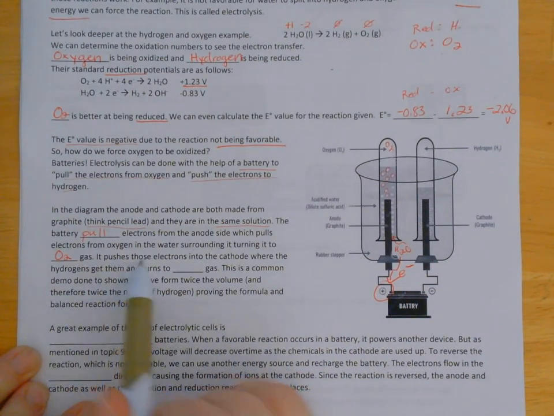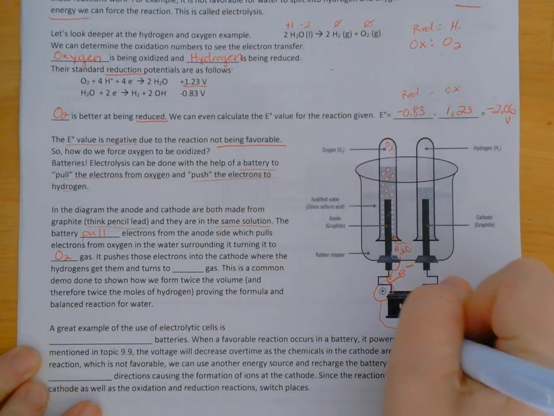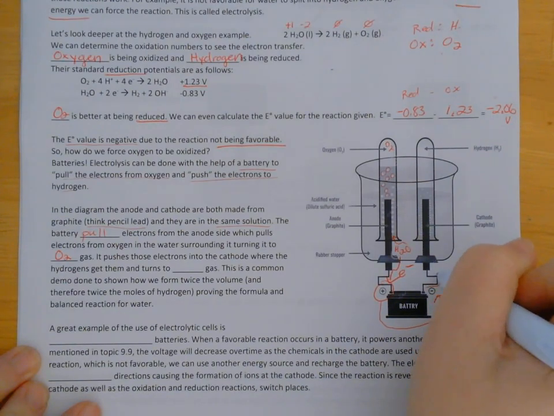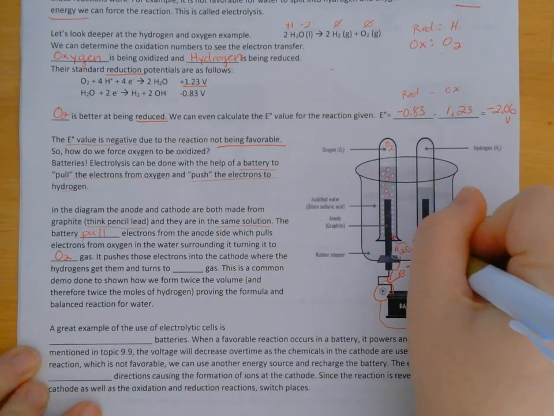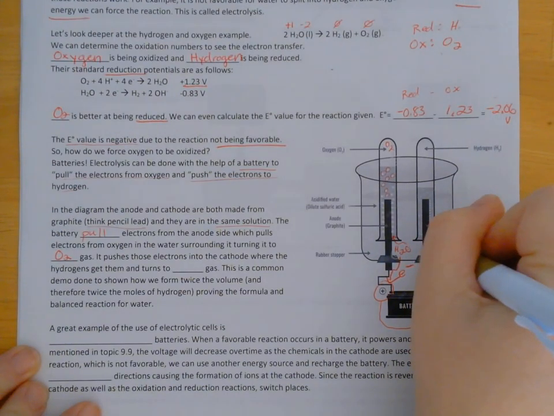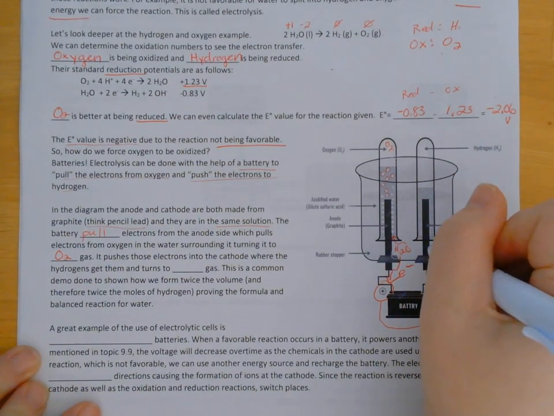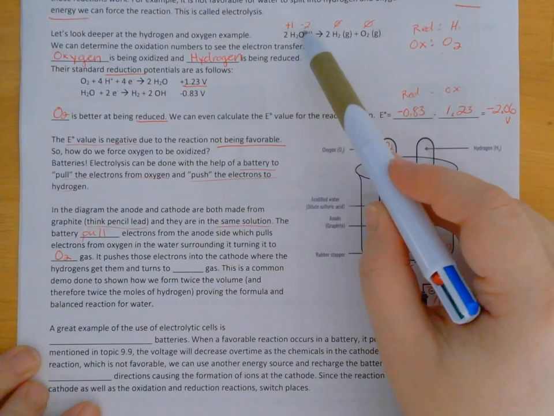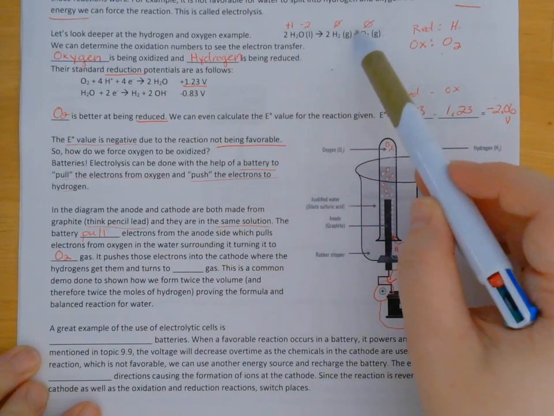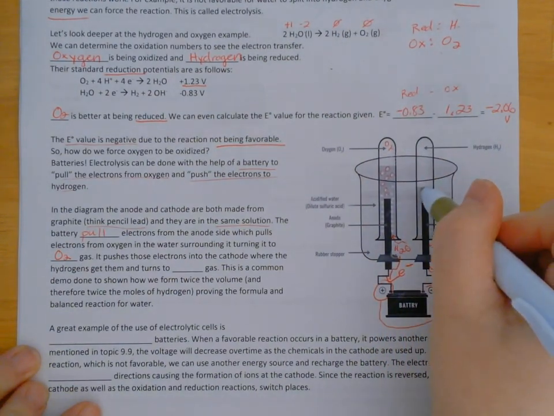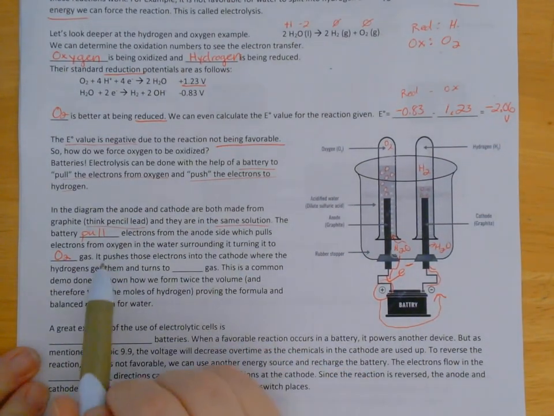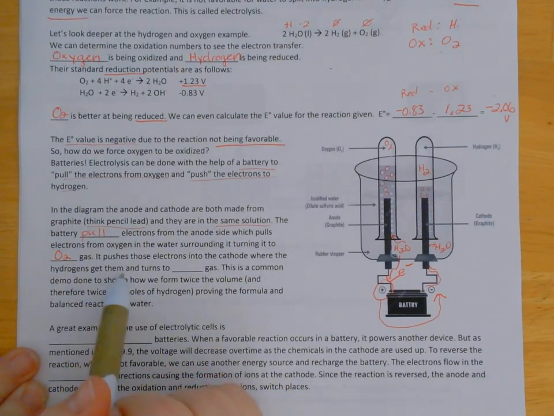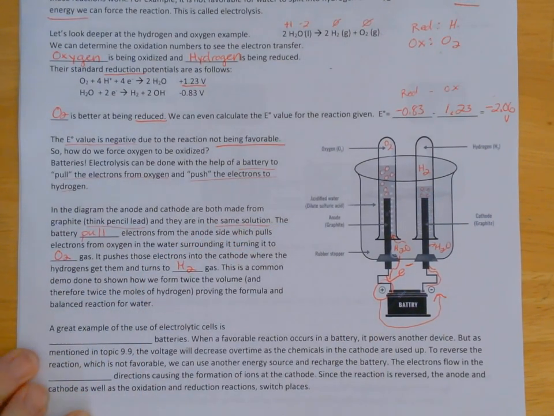And then it pushes those electrons. So those electrons are going through our battery and it's going to push them into the cathode side, our negative side. And again, it's surrounded by water. On this side, it's going to attract the hydrogen there, give those electrons to hydrogen. Hydrogen goes from being positive, it gains electrons, gets no charge, they hook up together and we get these little bubbles, and that's our hydrogen gas bubbling up. So it pushes electrons in the cathode where the hydrogens get them and turn into H2 gas.